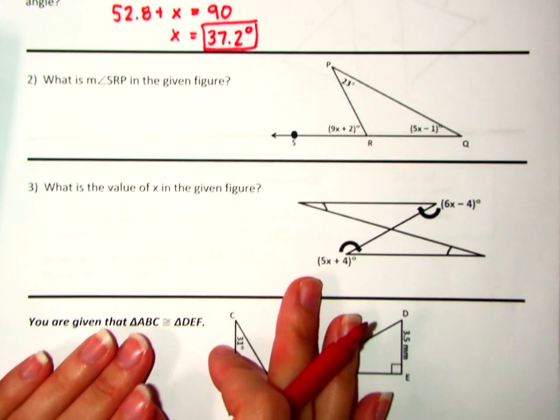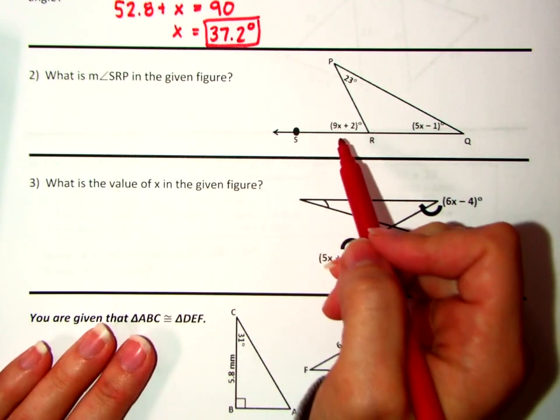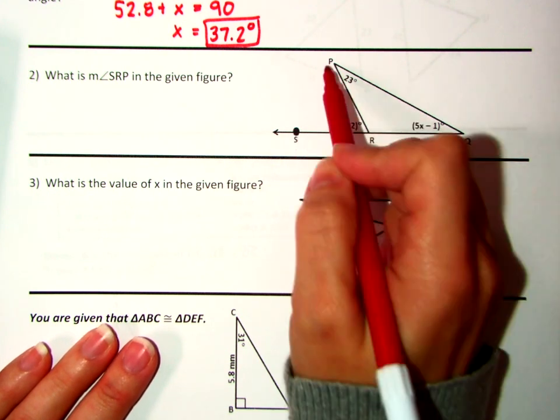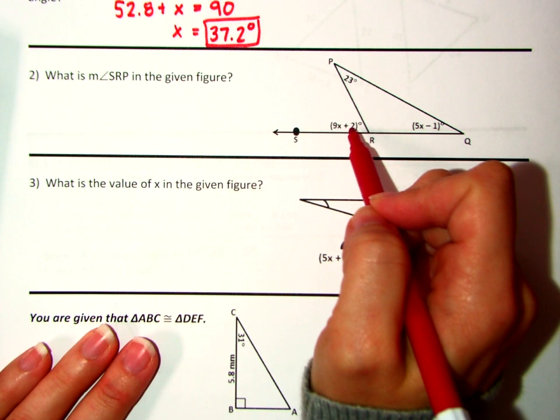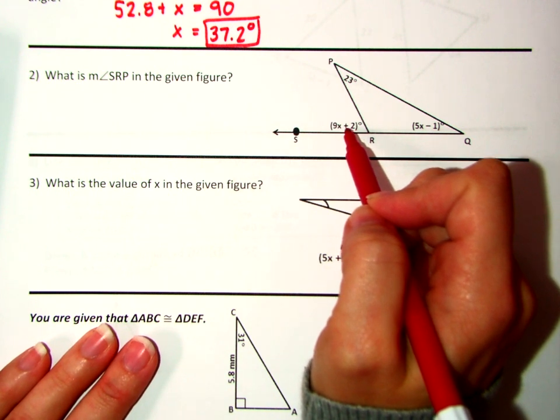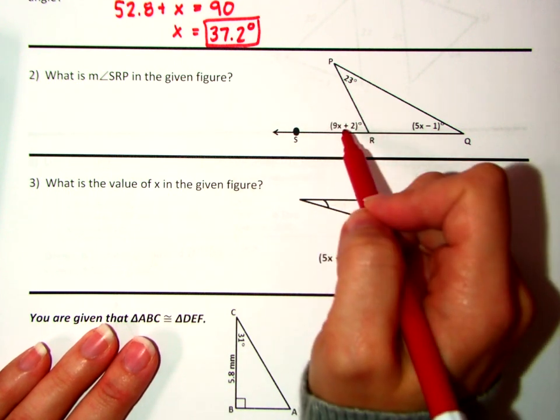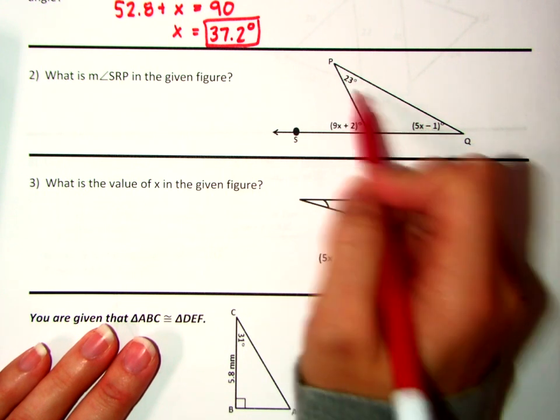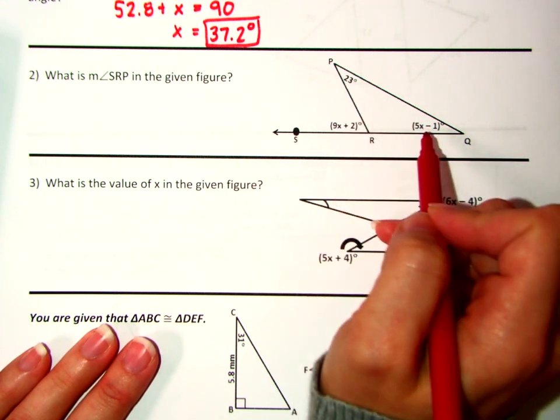In number 2 here, you have been given a picture and you've been asked to find the measure of angle SRP. That's this exterior angle. We also learned in this class that the exterior angle is going to equal the sum of the non-included interior angles, or the remote interior angles.